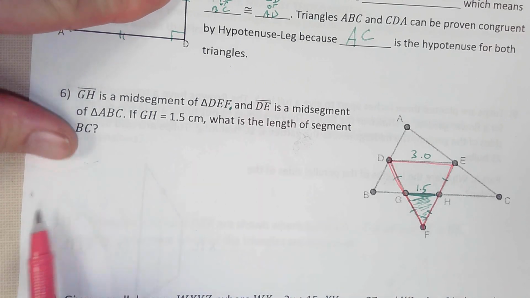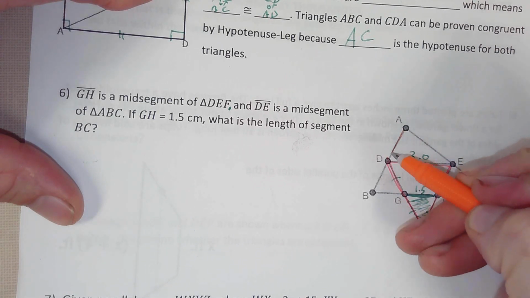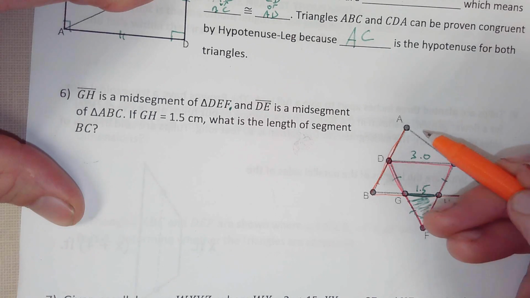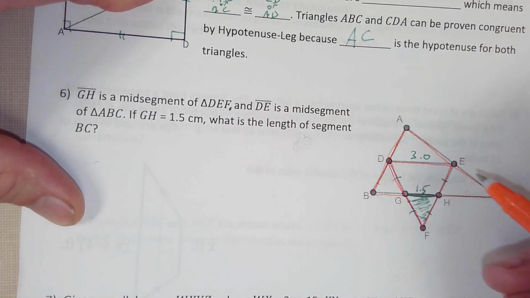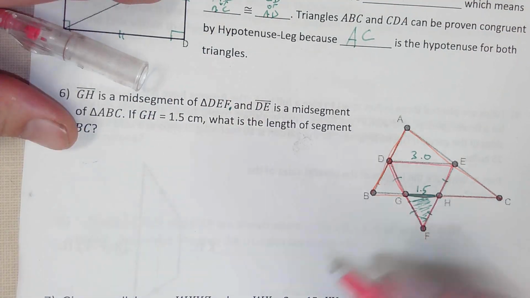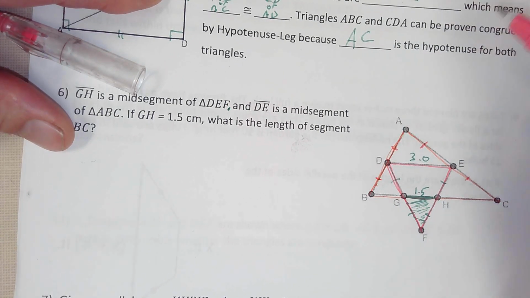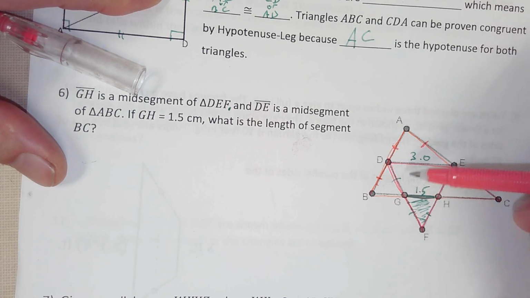the mid-segment of ABC. All right, so let me go make an orange one. So ABC is a triangle in itself, and DE is a mid-segment of this triangle, meaning that DE is a mid-segment of all these, right? So this is twice this line segment, and this is twice this line segment, and this is twice this line segment.